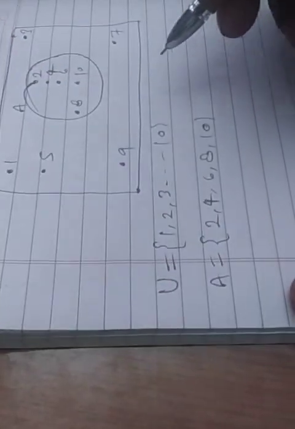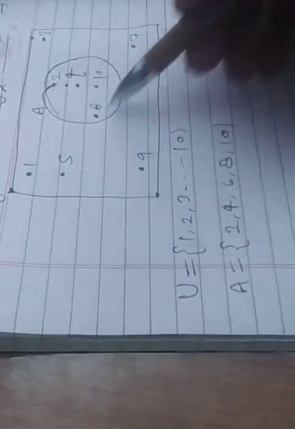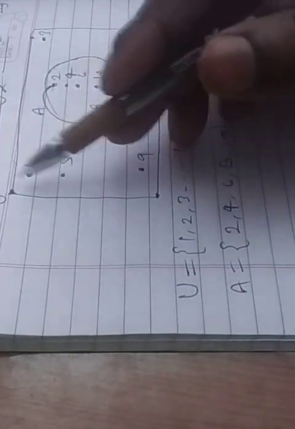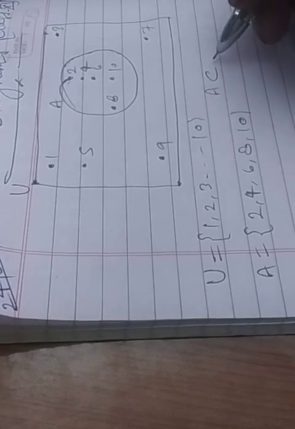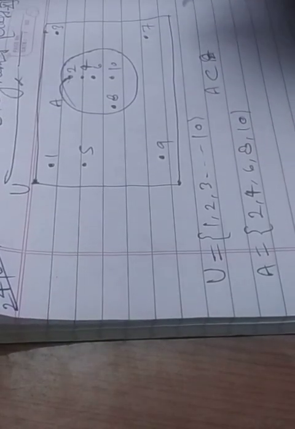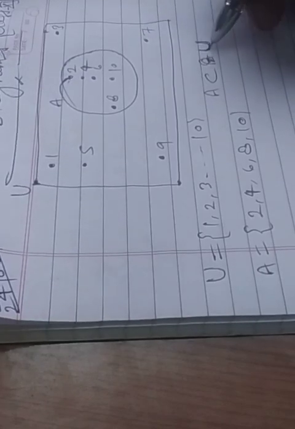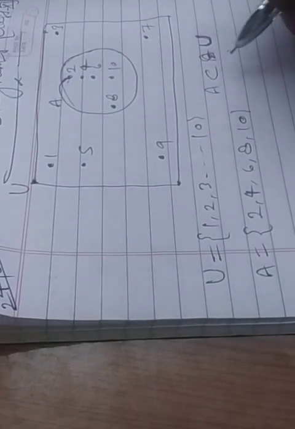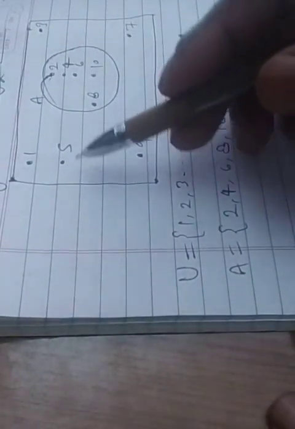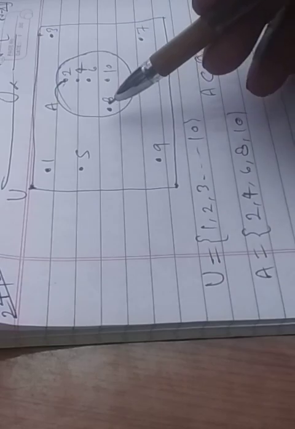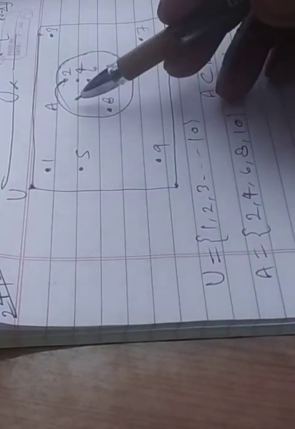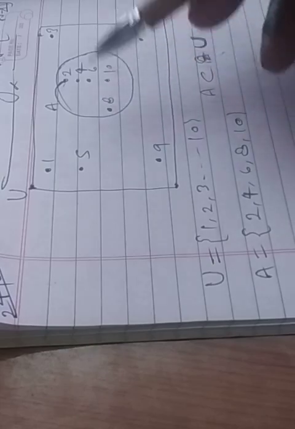In this figure, we see that this set A is lying in this universal set U, and therefore we can also say that A is a subset of universal set U. The representation of the relationship between two sets A and U with the help of a diagram is called a Venn diagram.